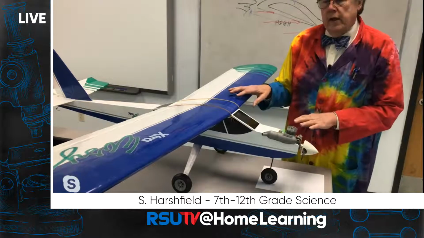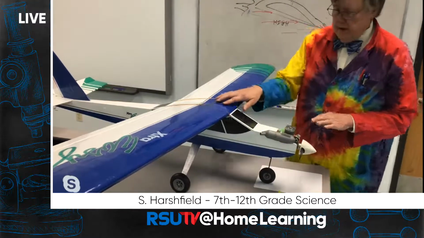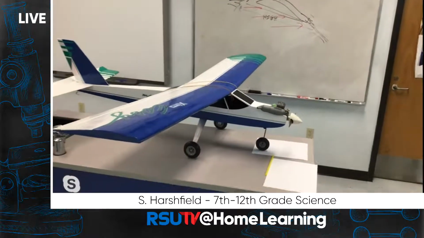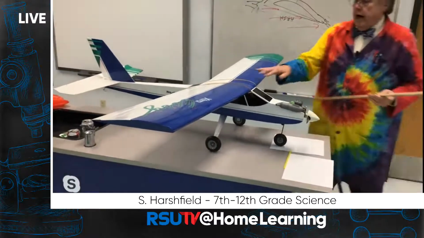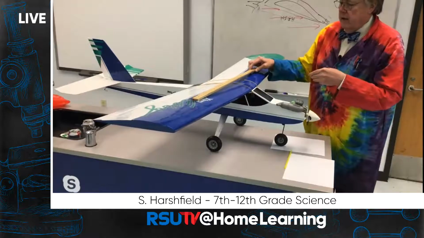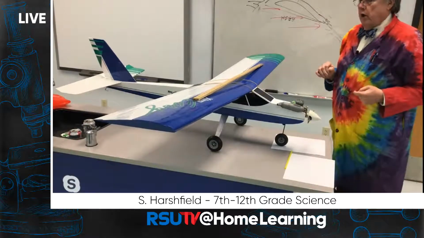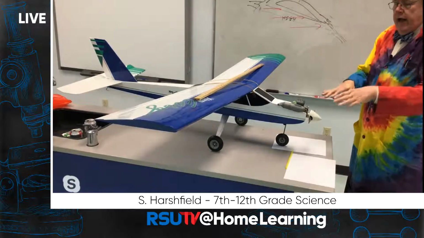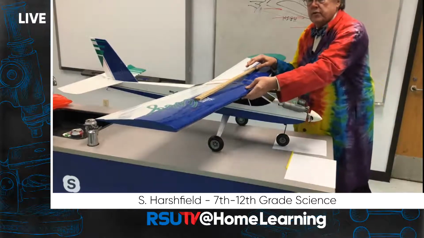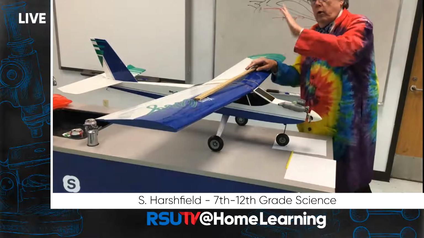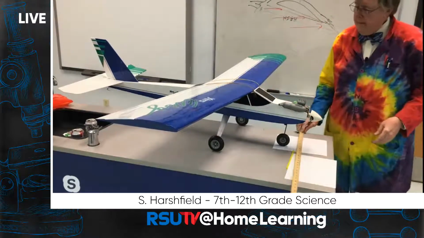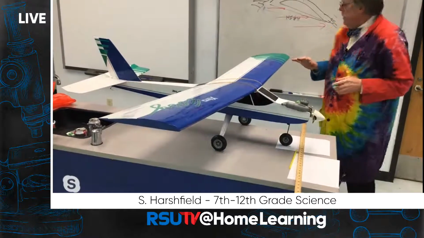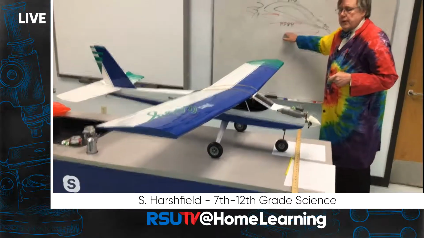So what they have done, if you'll notice on this plane, and this is common for all planes, one wing is higher than the other, and you can see that by placing a straight edge along there. That angle right there counteracts the motion of this wing wanting to roll over. Now, we need to have lift, and that's what this does, it provides lift.